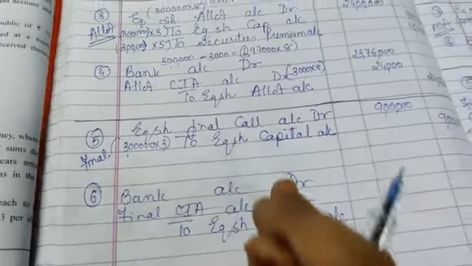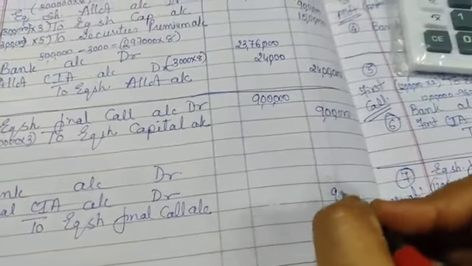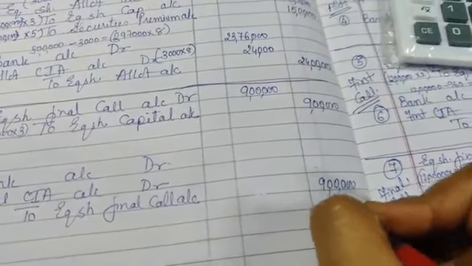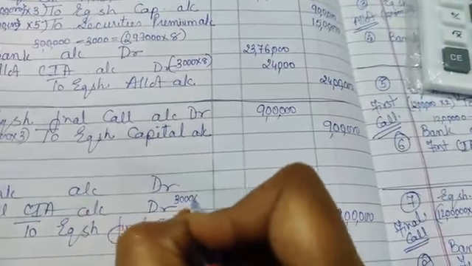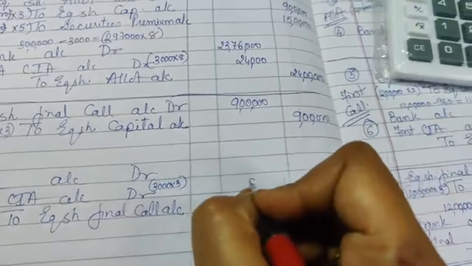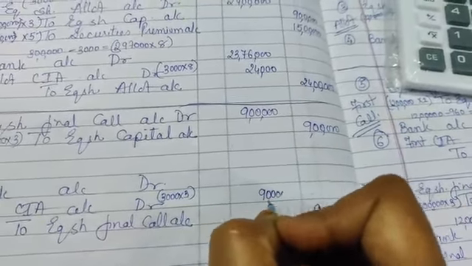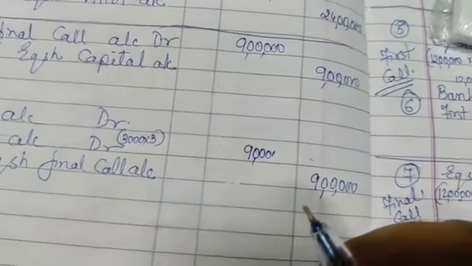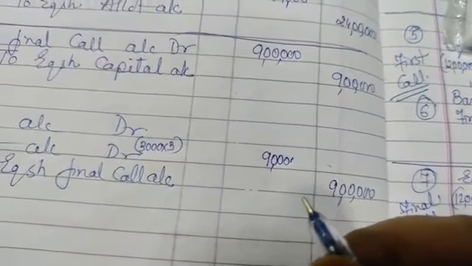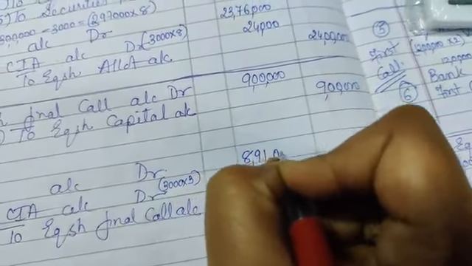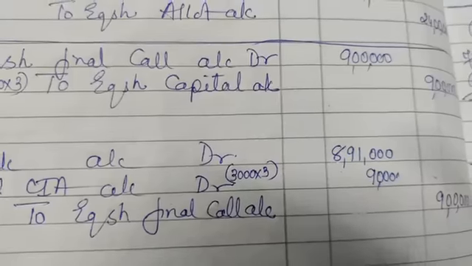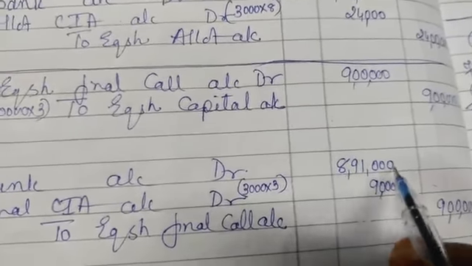Now final call to final call, it is how much? 9 lakh. Okay, now Ishira 3,000 into 3. Okay, so that is 9,000. Now 9 lakh minus 9,000. Okay, so what you will get? 8 lakh 91,000. Fine, this you will get. Fine, so 8 lakh 91,000.